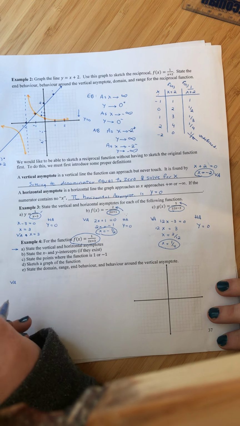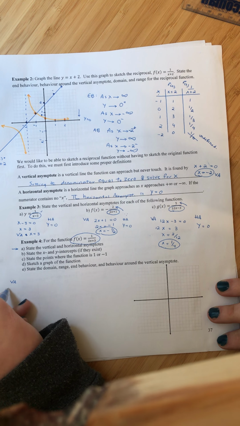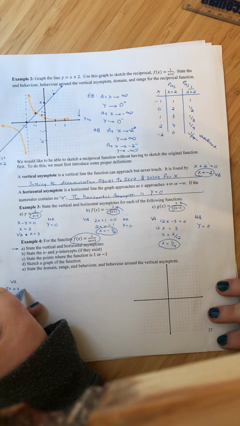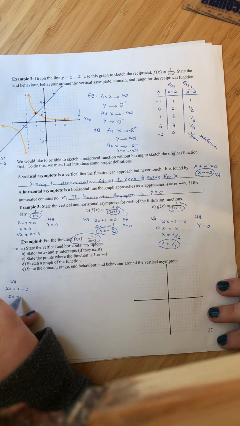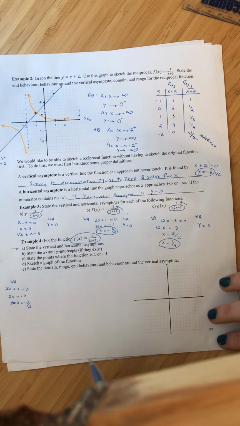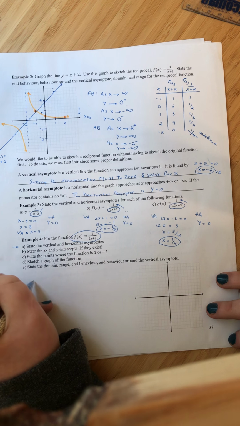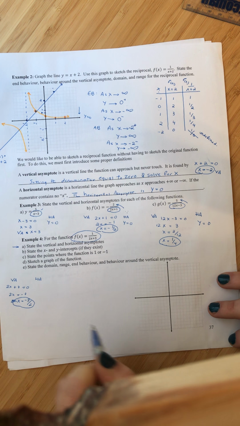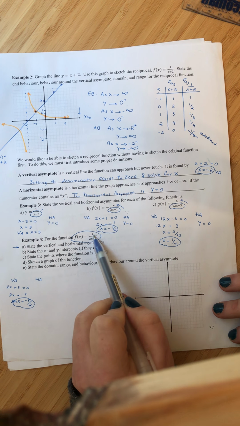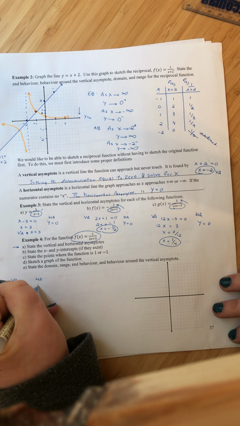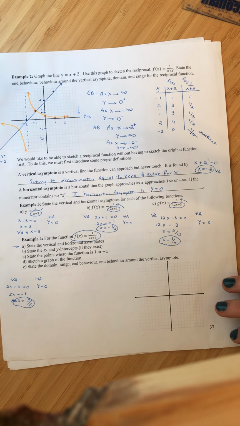So my vertical asymptote, again setting the denominator equal to 0, is 2x plus 3 equals 0. 2x equals negative 3. x equals negative 3 divided by 2. Okay, so this is the equation for my vertical asymptote. And for horizontal asymptote, I'm going to look at the numerator again. I don't see any x, so my horizontal asymptote must be y equals 0.